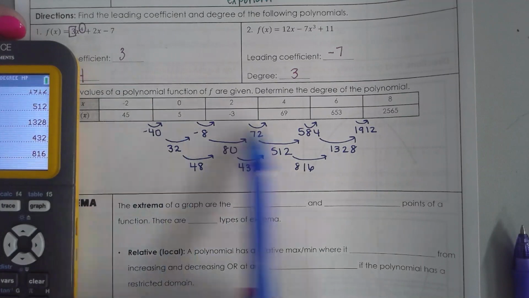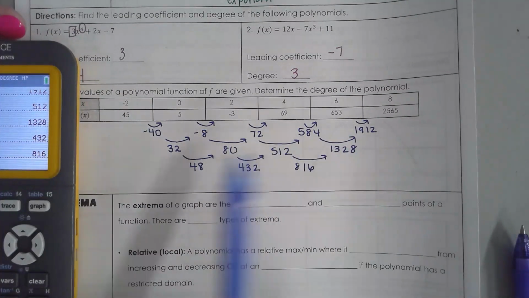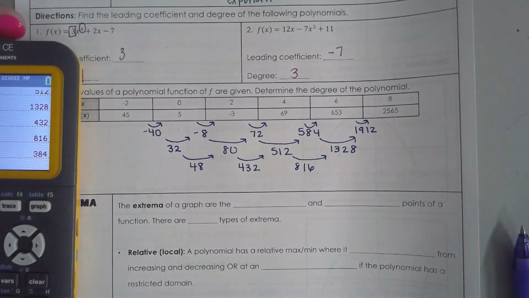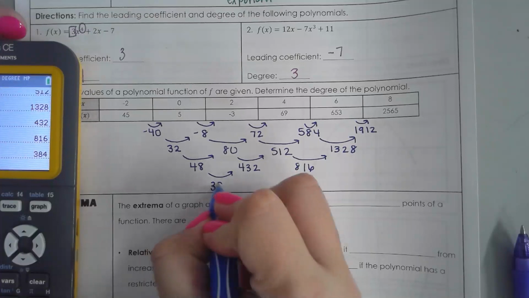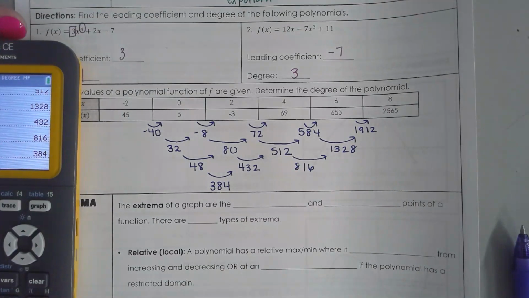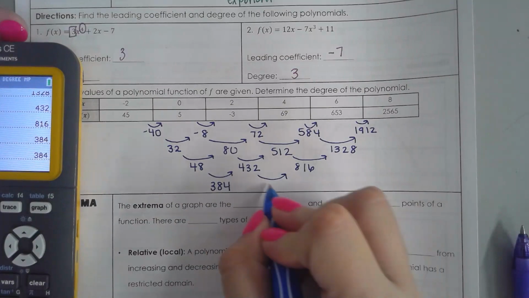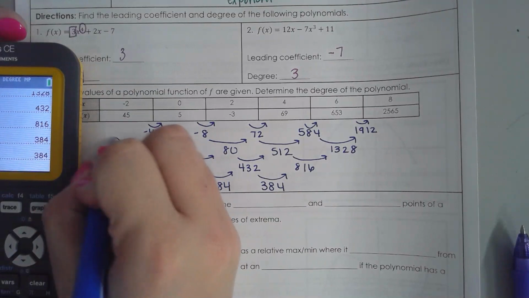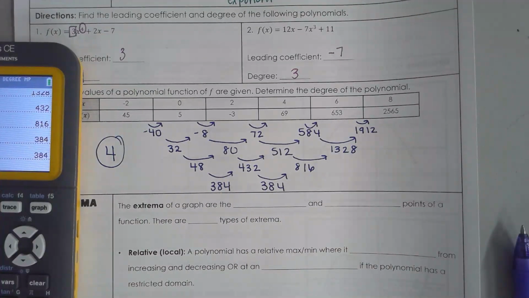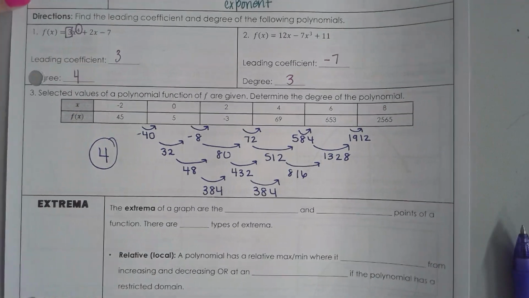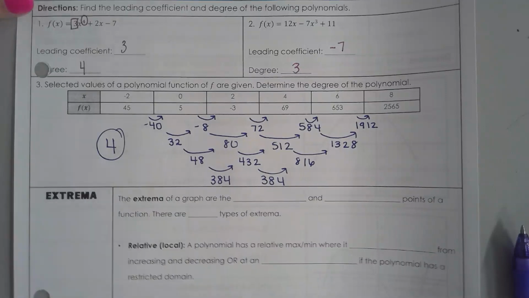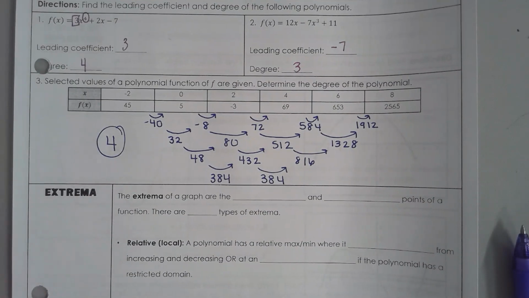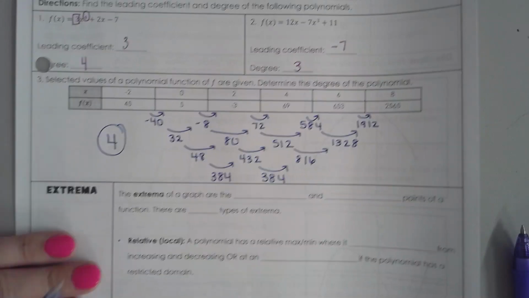So if these were all the same, it'd be linear. If those were all the same, it'd be quadratic. This one will be cubic. And we get 384. So the degree is 4. Now, if those weren't the same, I wouldn't have enough numbers in my table to figure it out because I wouldn't have any more to check.